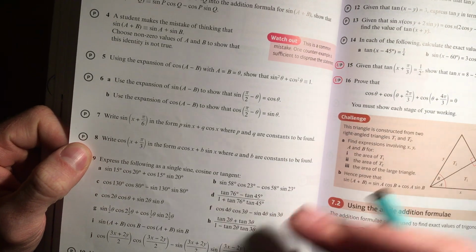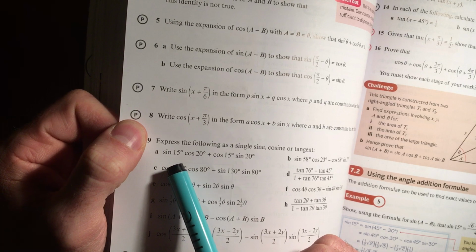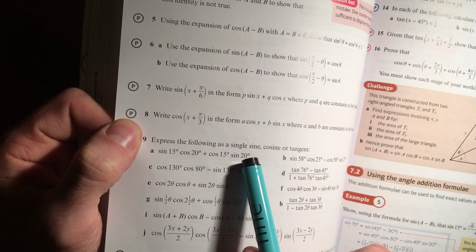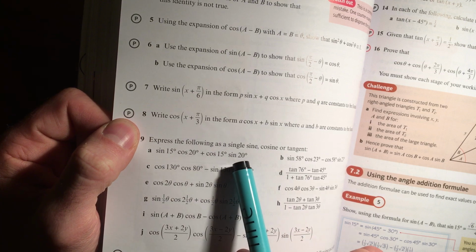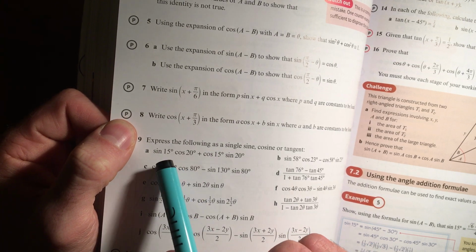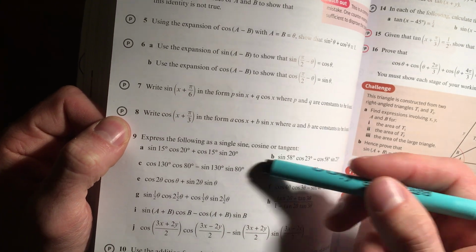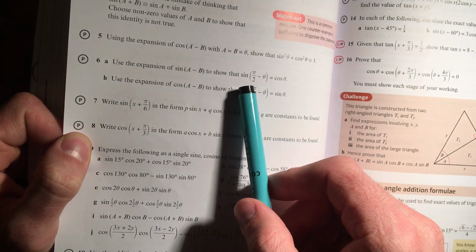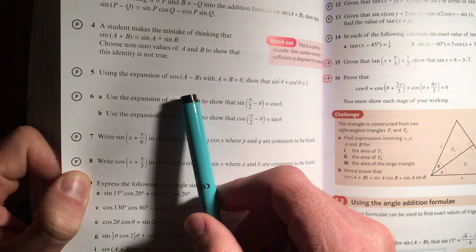It's just getting used to these things. Here we've got sine cos, cos sine, so that's going to be like a sine a plus b formula, and the a and the b are going to be the 15 and the 20, and so all of these ones are sort of rigged up to look like that, and then we end up with particular values in there as well.